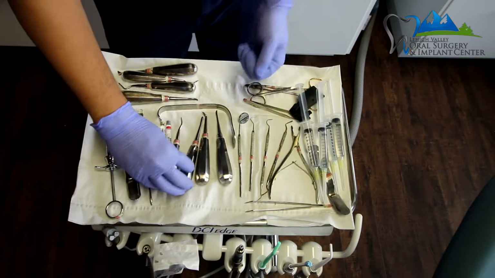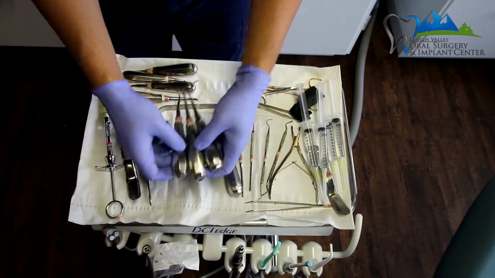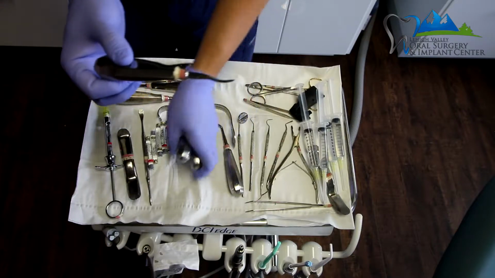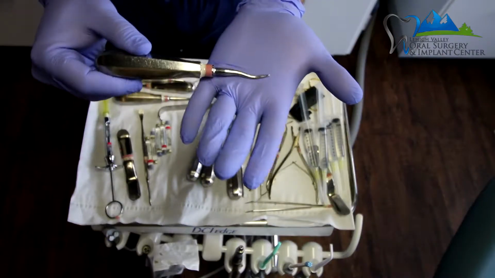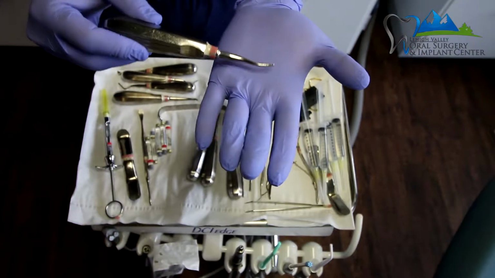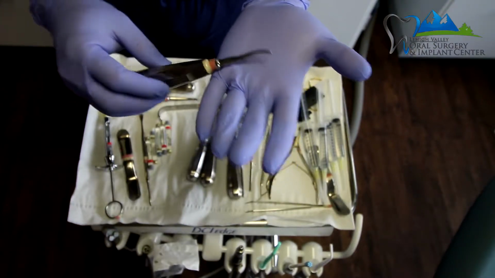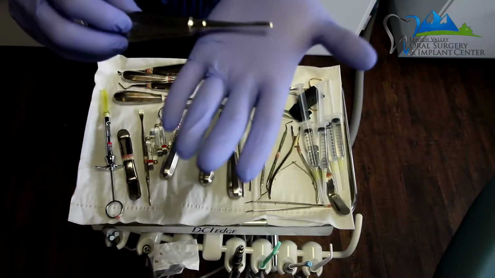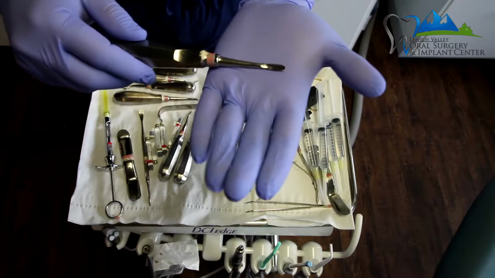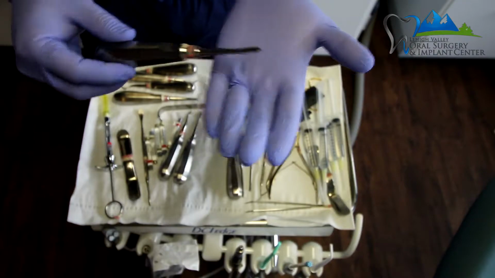After that, I've got basically three main elevators that I use. The first is the offset, which is kind of my favorite instrument. You can see how it has a little bit of a bend to it at the end, and you can get into posterior areas much more easily with this offset elevator. Then we have a thin, straight elevator, and then we have a wide, straight elevator. All of them do basically the same thing, which is to elevate the tooth.